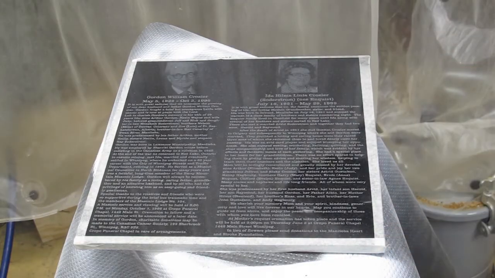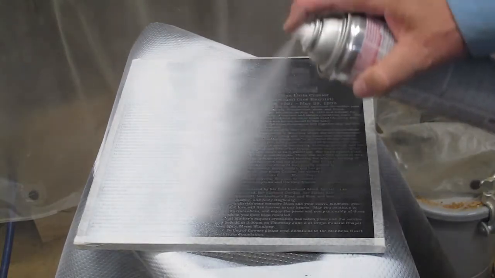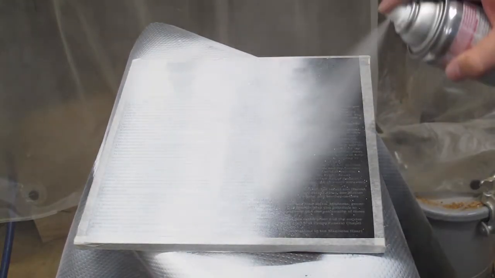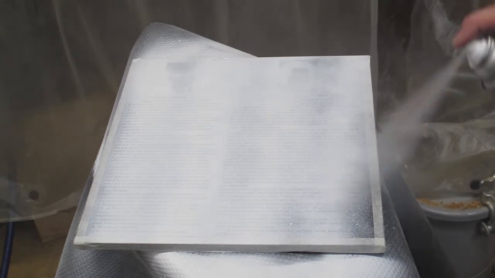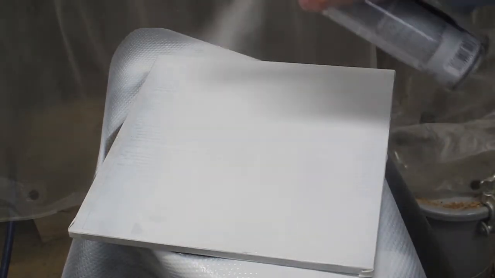I put on a fairly liberal coat. The paint soaks into all the pores that have been created by the sand carving.